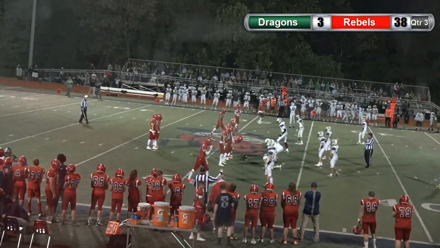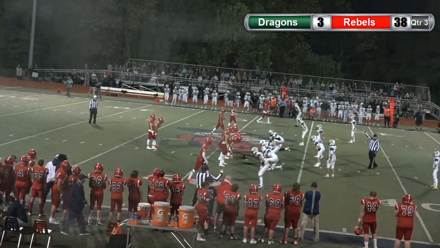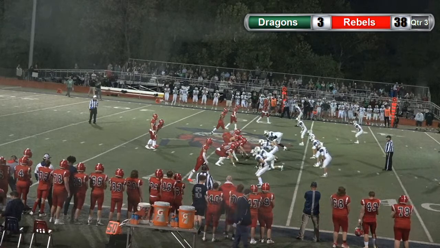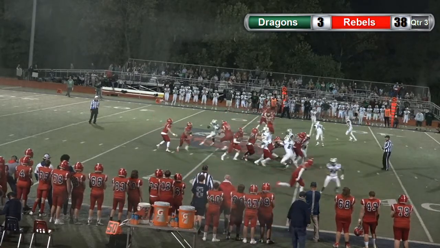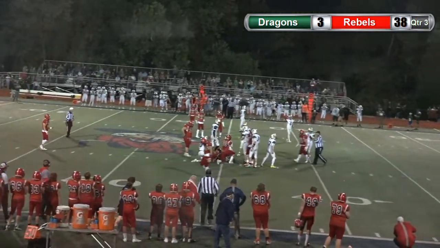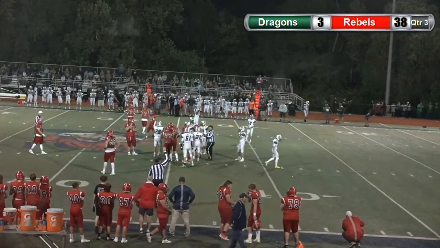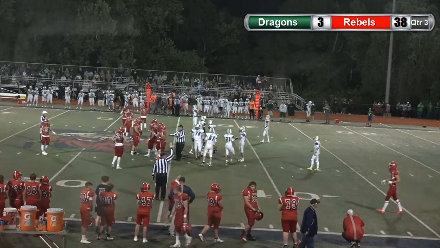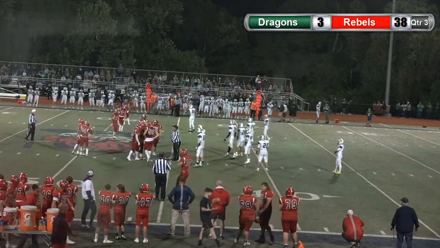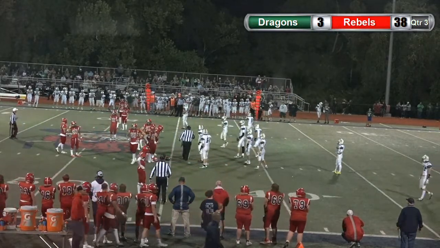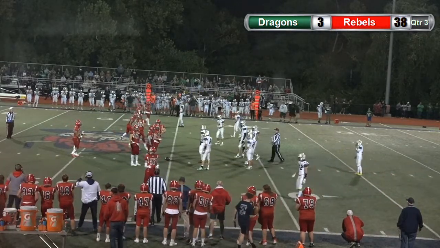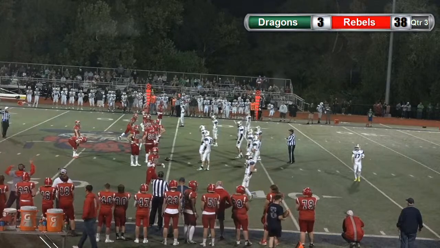So first and 10. Murphy in the shotgun. It's Jalen Welch to his left. Welch is Deshaun's little brother. Deshaun was a running back for probably 4 years. I think he started as a freshman. Really good running back here for Park Hills over the last few years. And now it looks like his little brother is set to take over in the future at some point as he's seeing his first action of the night.